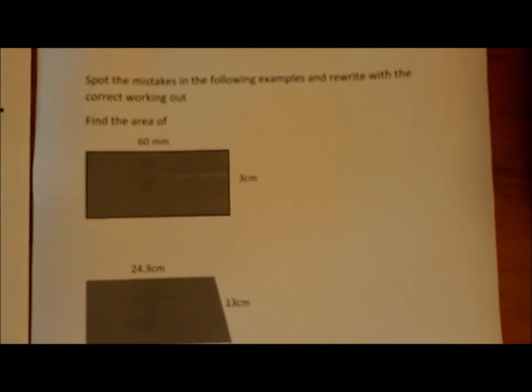And what your goal is going to be is each example is going to have a mistake in it. So I want you to carefully look at the question and watch the working out. And then what I want you to do is to find the mistake and instead in your books write the correct working out with the correct answer.